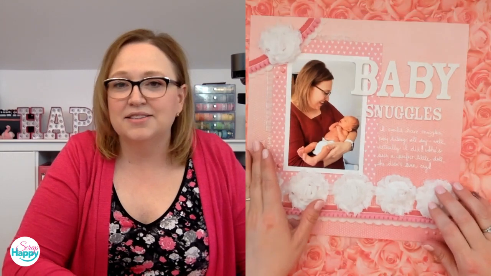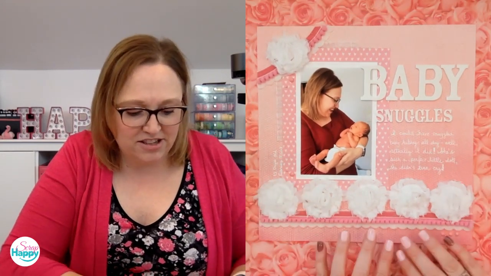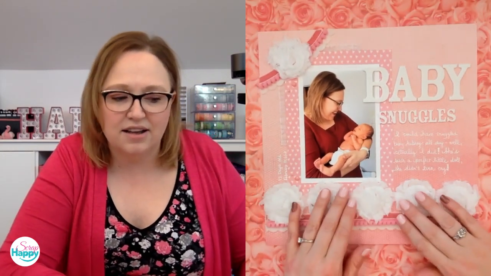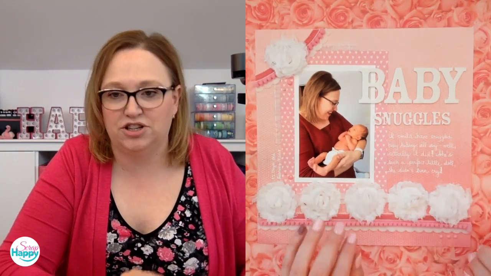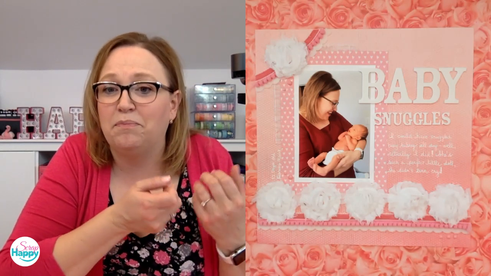I've showed you this page. When you're talking about babies, you're talking about softness, because they're little delicate creatures, right? To solve that problem on this page, I've used lots of things that have really tactile, soft textures. I think that's a really good way to solve the problem of how you bring the sweet, cuddly softness of a baby onto your layout.